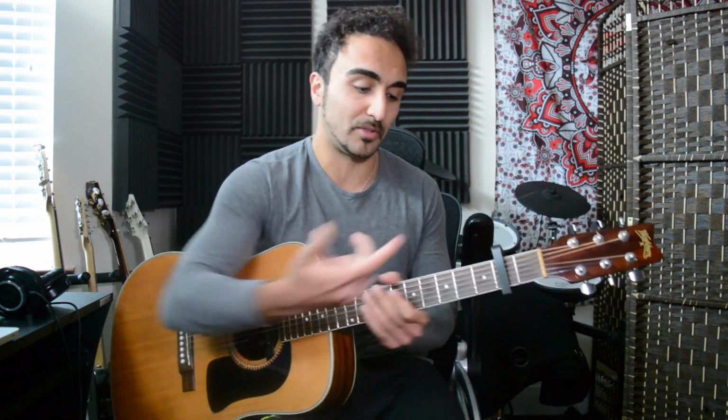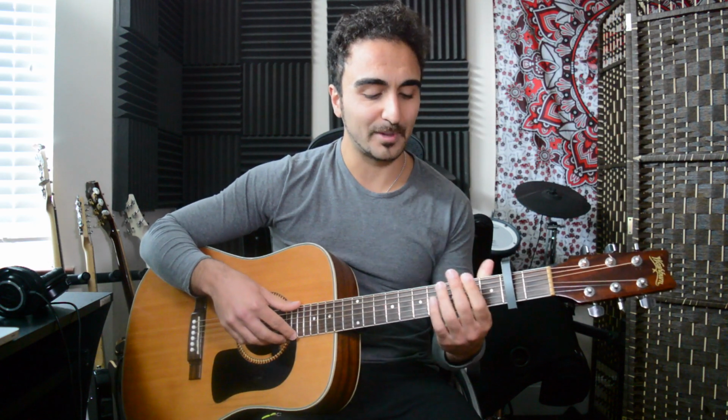So that's 0, that's 1, 2, 3. So G major would be played here now. Now that's no longer a G major. I think the capo has put the guitar out of tune a bit, but that's fine. That now becomes an A major because we've transposed it using the capo.